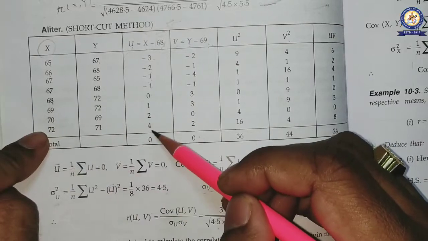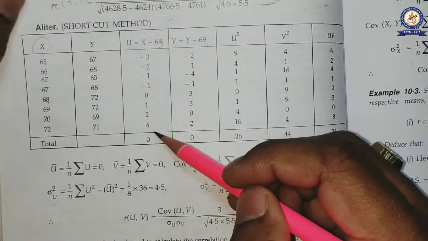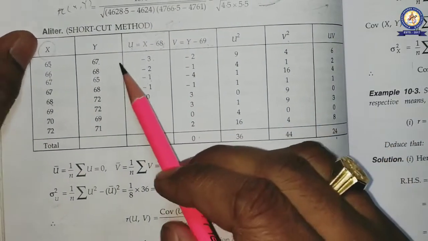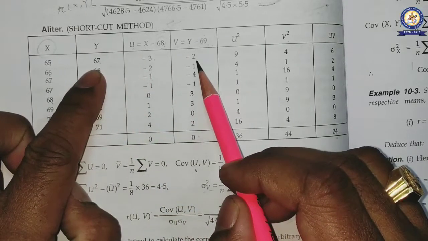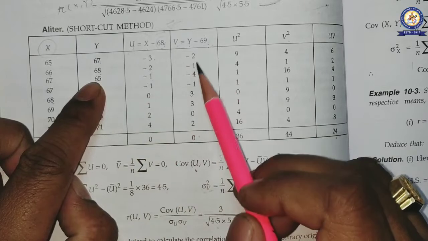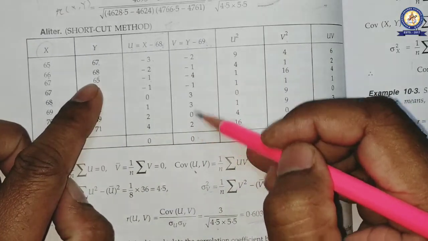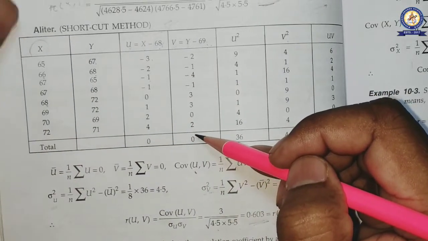Likewise, other data has been found. Likewise, for y, 67 minus 69 equals minus 2, 68 minus 69 equals minus 1. Likewise, other data you can calculate.